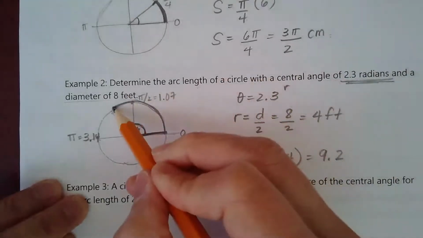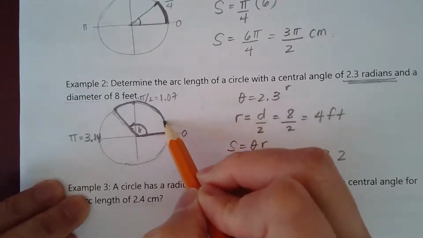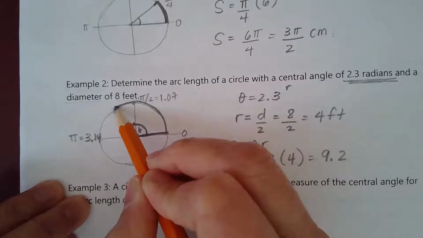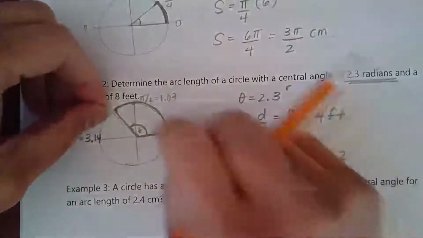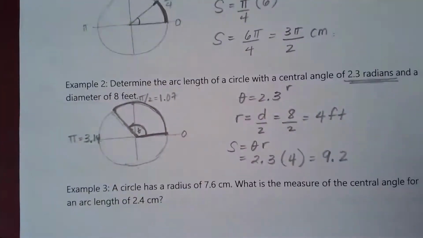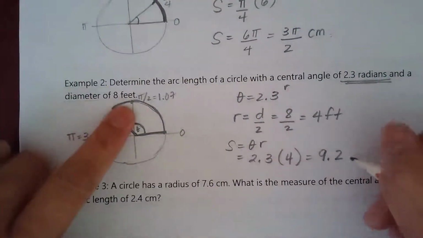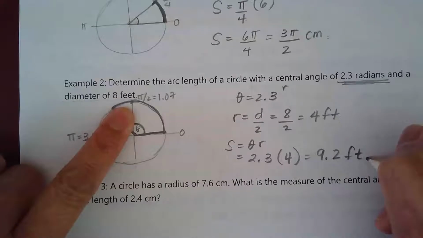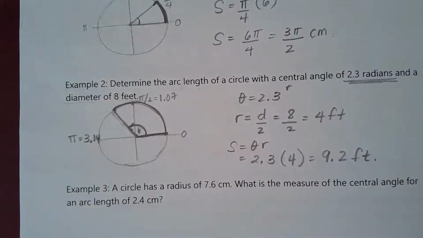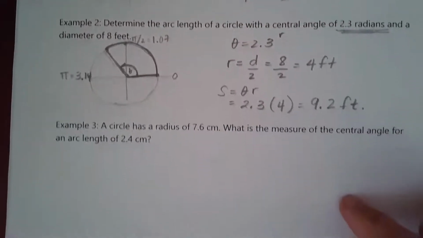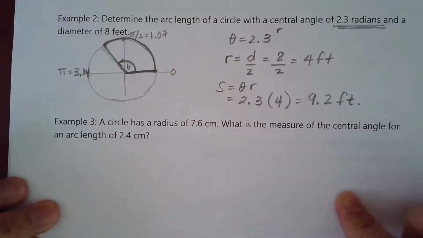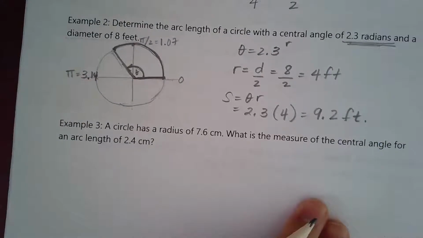And now because this is an arc length, it's not a straight one, it's like an arc, but we can still measure that. It's 9.2 feet. There's a unit there, 9.2 feet. Okay, so that one's not so bad. Take a look at example number 3.